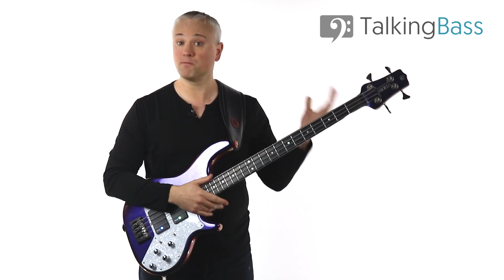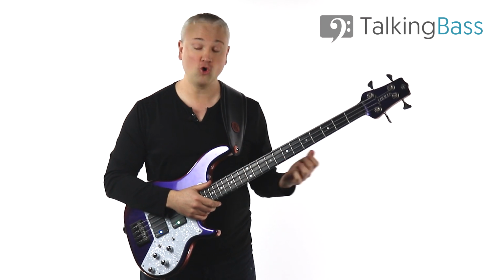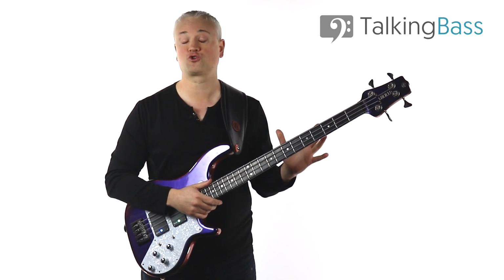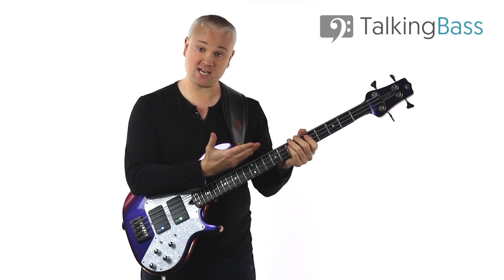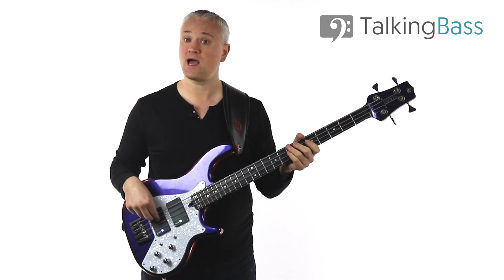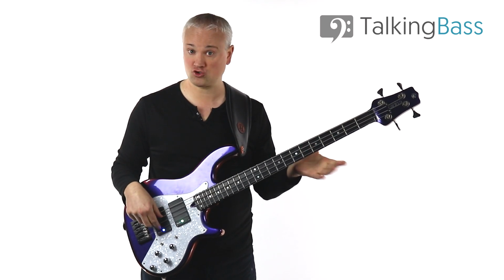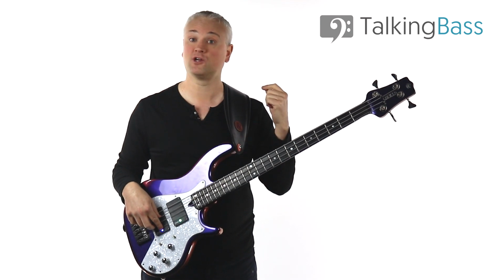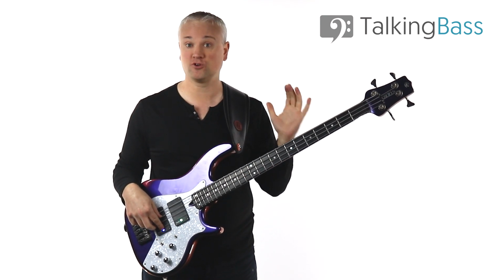Now, I'm assuming most of you have a pretty good knowledge of your open strings, but if not, let's just quickly cover those. So from thickest to thinnest, we have the E, A, D, and G strings. So as a basic test, we can try another sheet focusing only on those four notes.